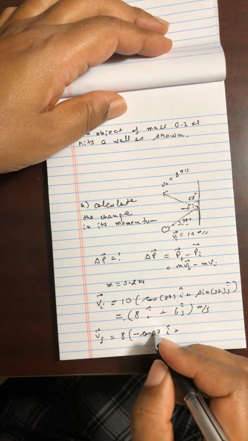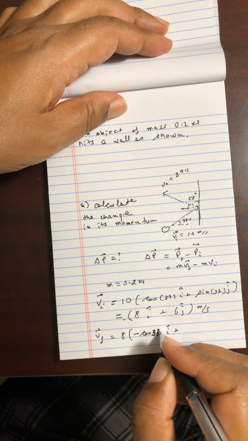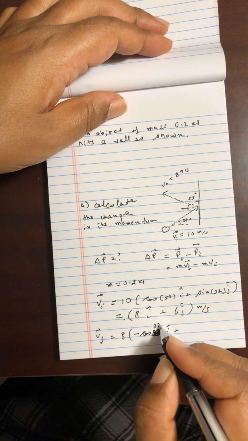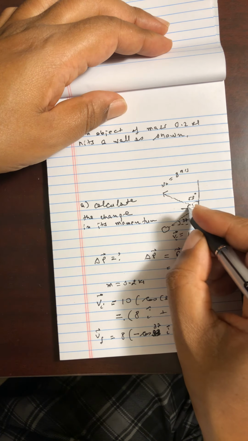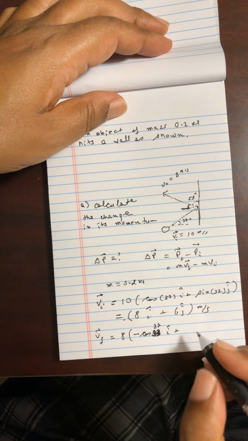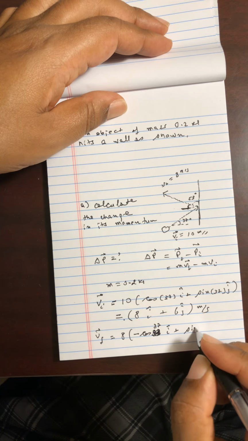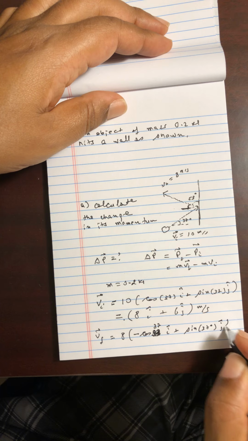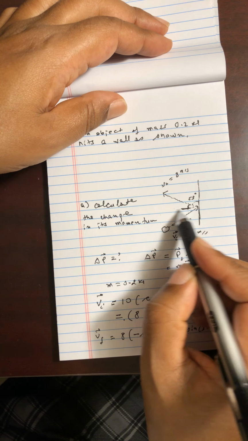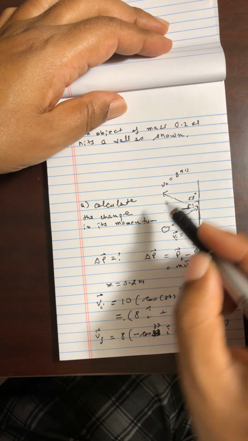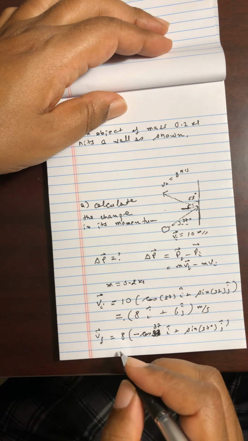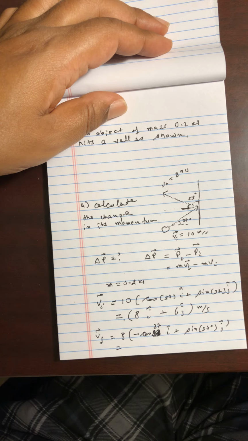Oh, that's 53 degrees. I'm sorry, this is 53. No, I'm sorry, this is 53, this is 37, right? So this is 37 in the I direction. This angle over is 37, this is 53, and then plus sine of 37 degrees in the j direction. So this is given by cosine in the negative I direction, and it's given by sine in the positive j direction.